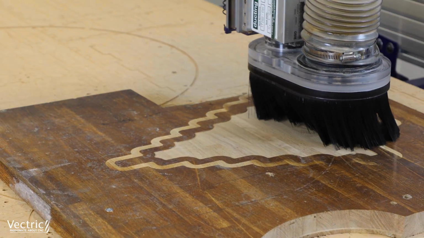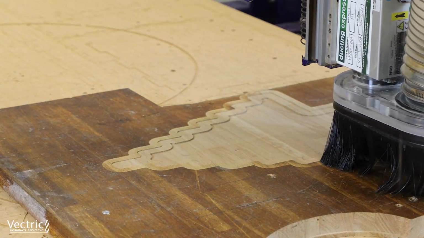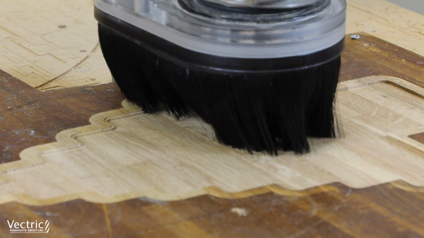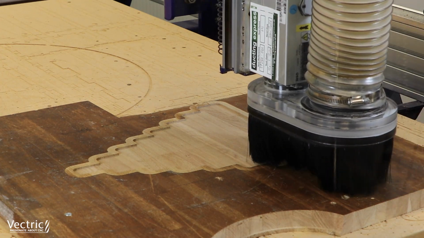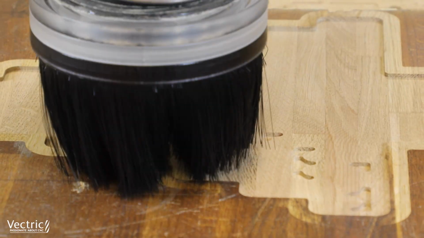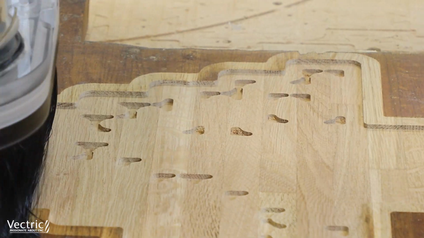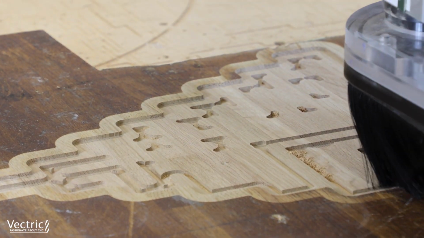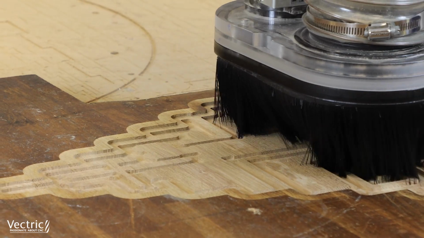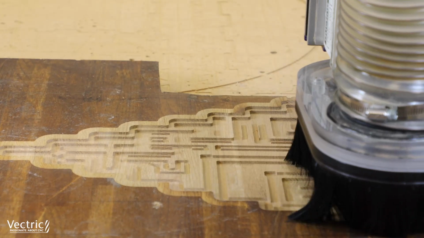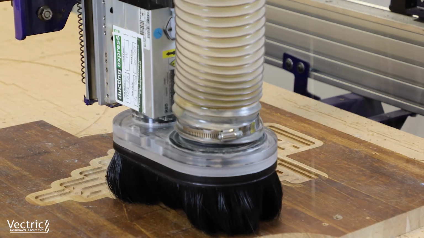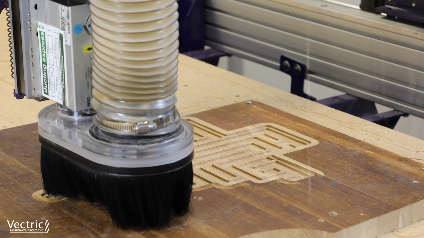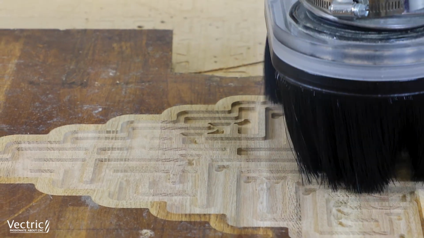This cut here is cutting out the pocket for the acrylic to actually fit inside of. And then once this is done, it's going to go ahead and start to cut the actual maze. This was a lot of fun to watch evolve. It did cut really, really well, which I was really happy about. This was the longest tool path. It took about an hour and a half to actually cut, but it was well worth the wait.